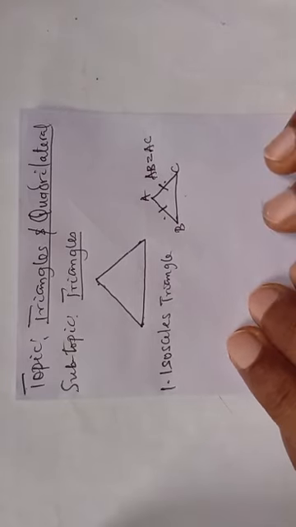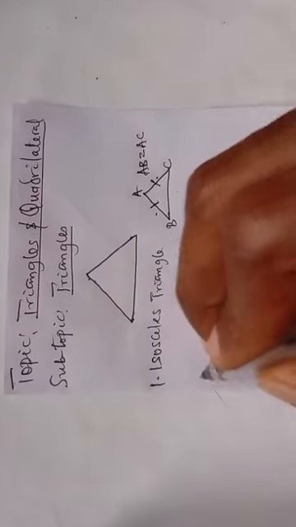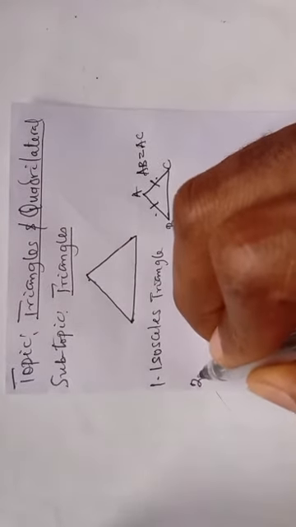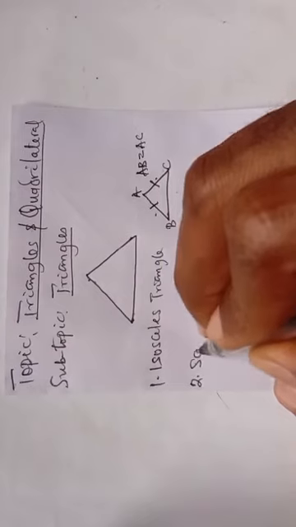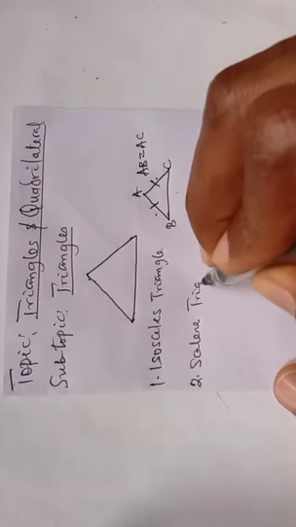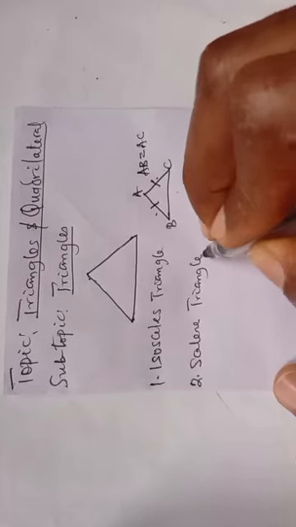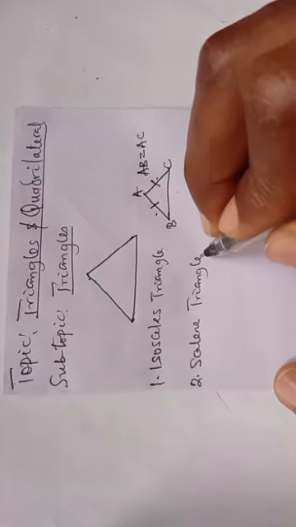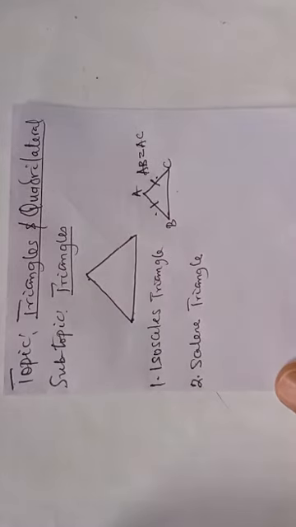Now, the next one is the scalene triangle. Let's really know what this triangle means, so that even if I draw, you understand what the drawing is talking about.